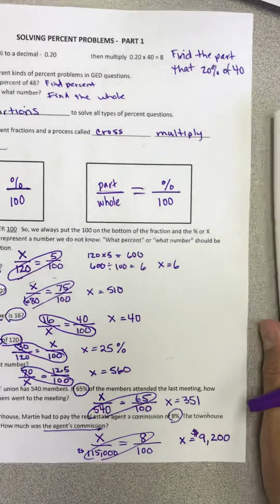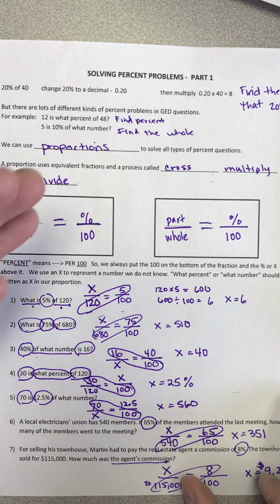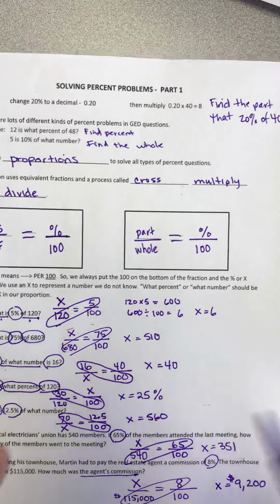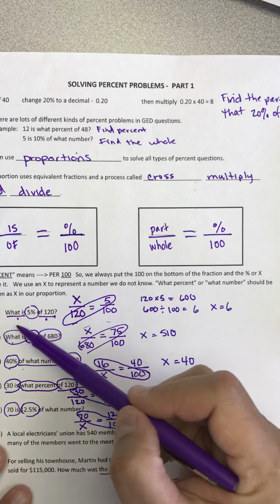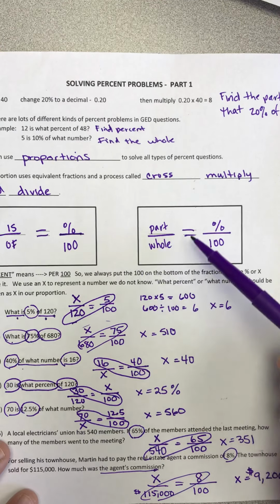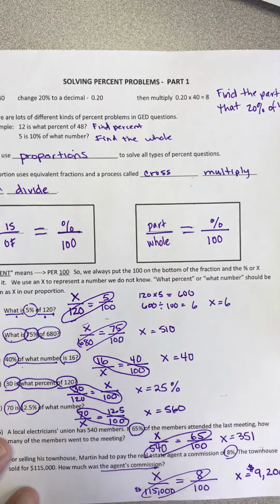Okay, so this concludes part 1. I hope that you will take the time to study this a little bit, get really familiar with this "is over of," which is really easy to remember. Is over of equals the percent over 100. And remember, if it's a word problem, instead of one of these little statements, if it's a whole word problem, use that part and whole. The part over the whole equals a percent over 100.